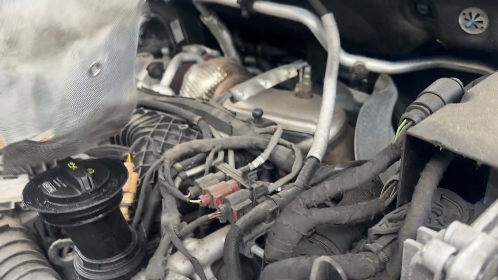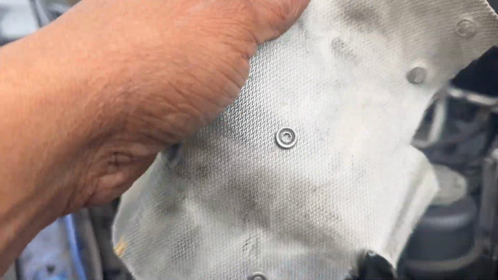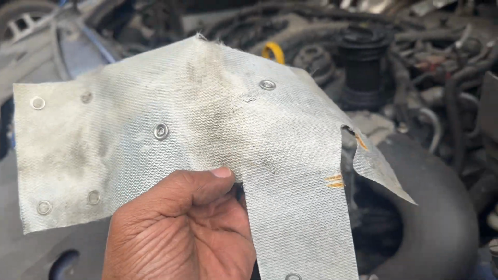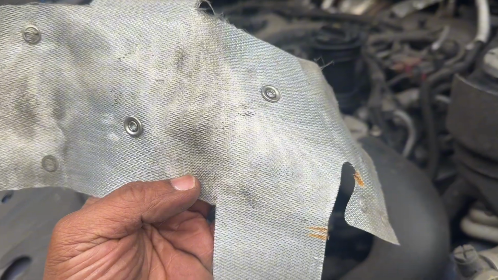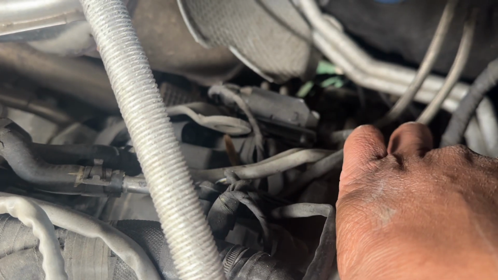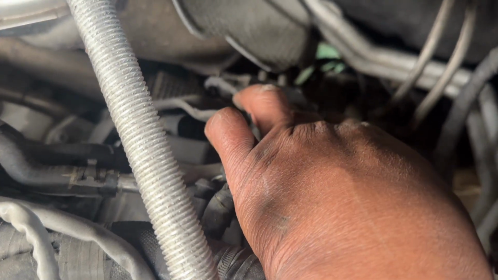Yeah, I removed the heat protection cover, or pouch, or whatever you can name it. I don't know exactly what the name for this one is, but I know this is the heat protection seal or something like that. After that, you can see this is the sensor, right?